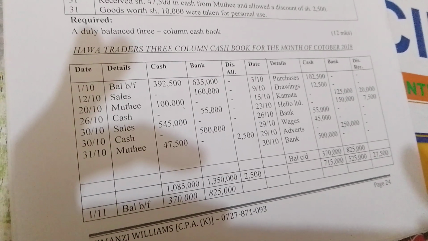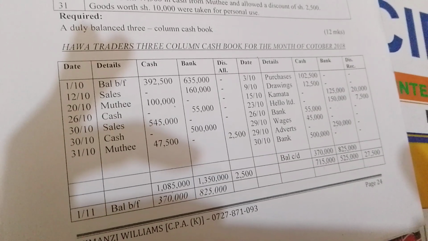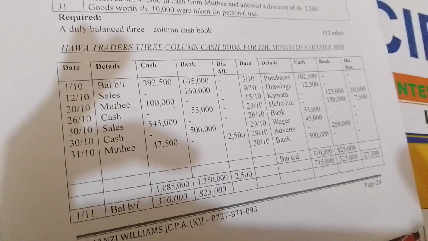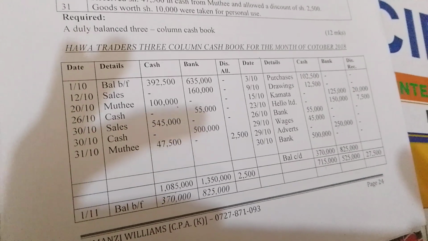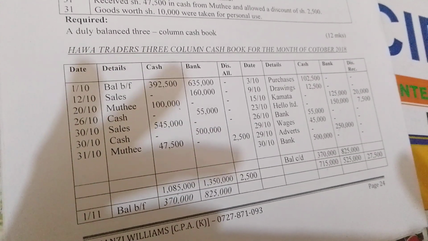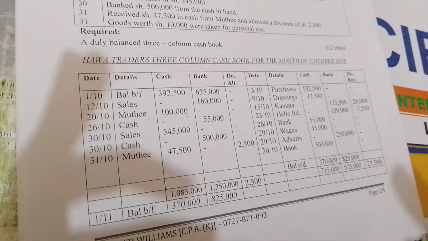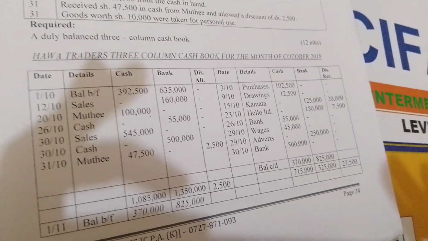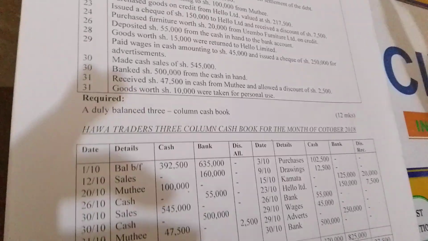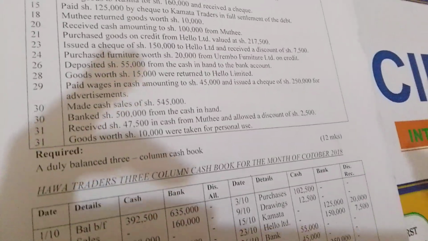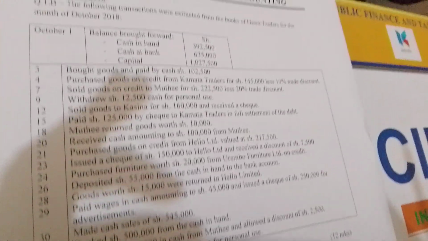However, realize that if you are told you have a bank overdraft, then the balance brought forward will be on the credit side, because a bank overdraft is a liability. In this question, what we have are our opening balances.